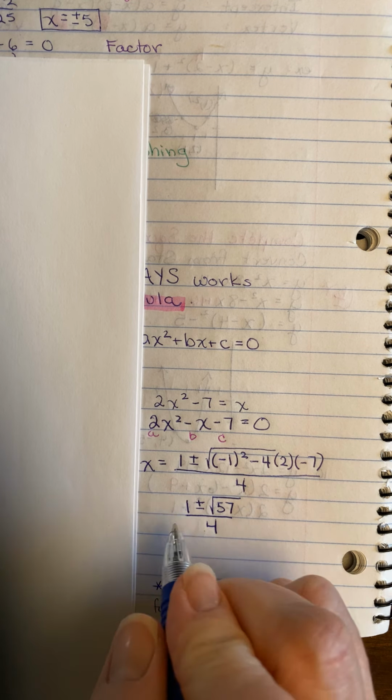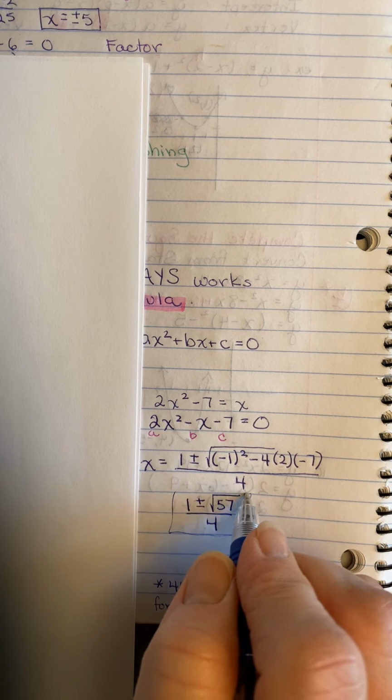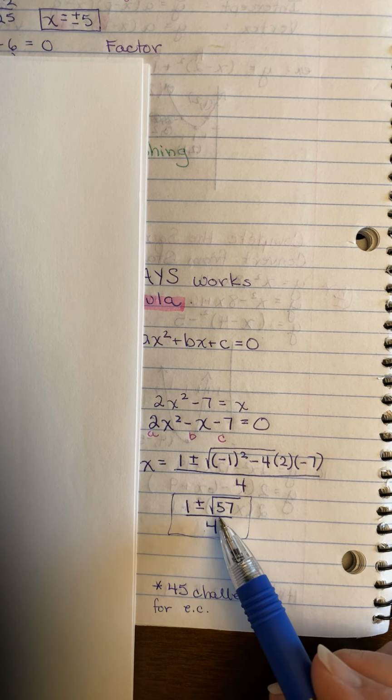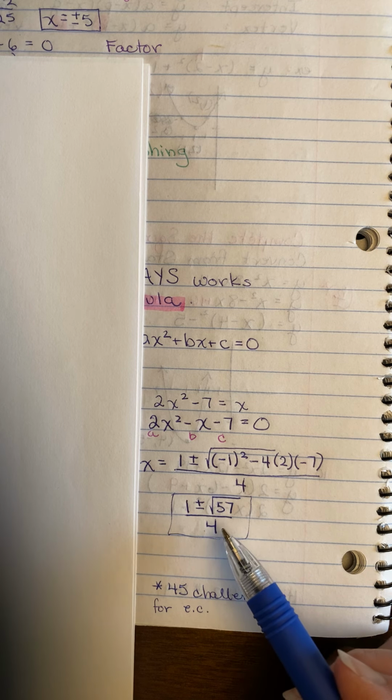In higher mathematics, bada boom, bada bing, you'd be done, because the square root of 57 is an irrational number. When you take physics, you would want to get an approximation for this.